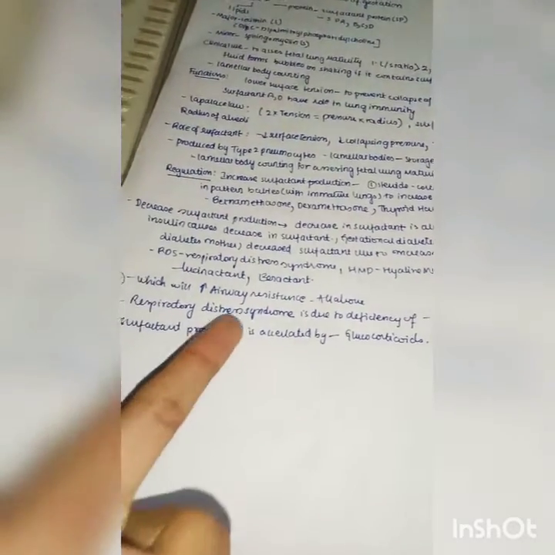The surfactant drugs are lucinactant and beractant. You can see their names end in 'actant', like surfactant, so you can remember them easily. So this is all about the beginning introduction of our respiratory physiology revision series.